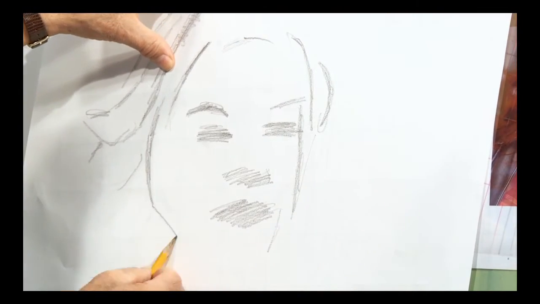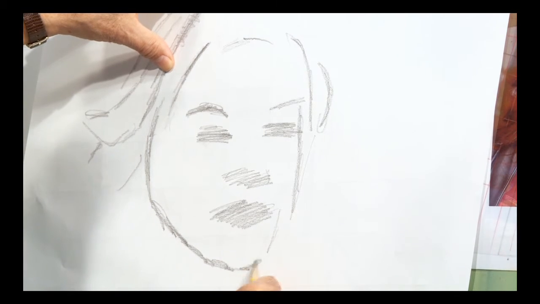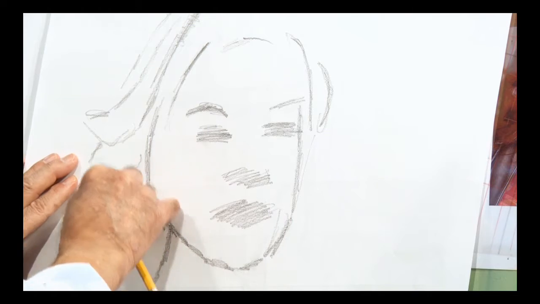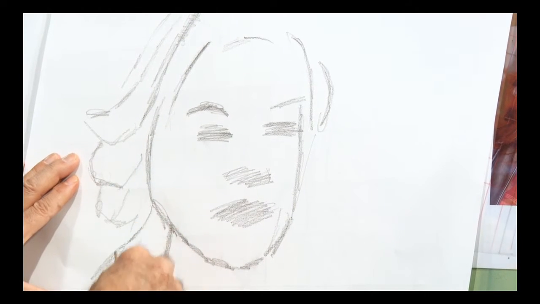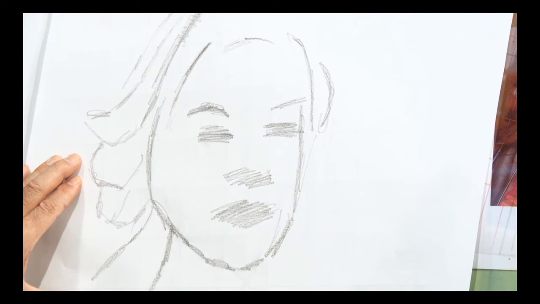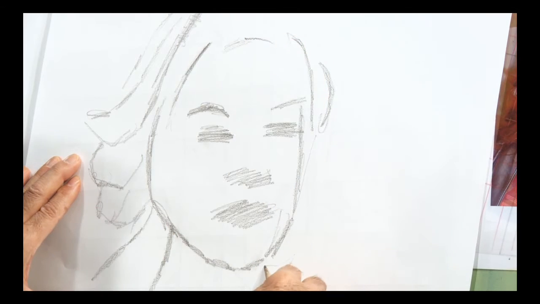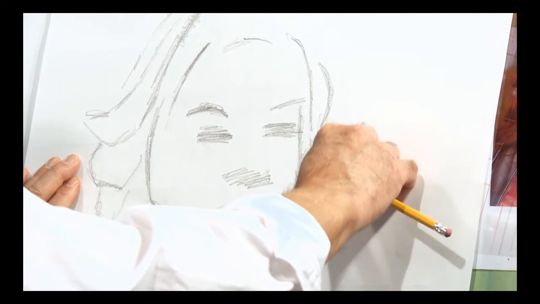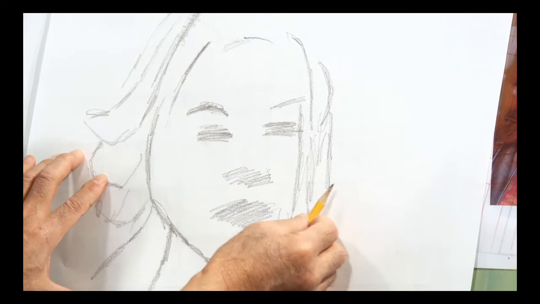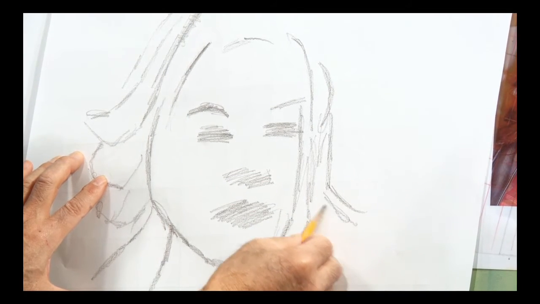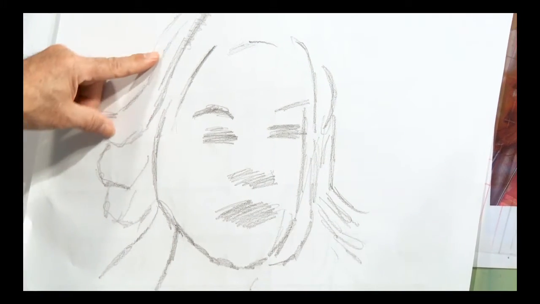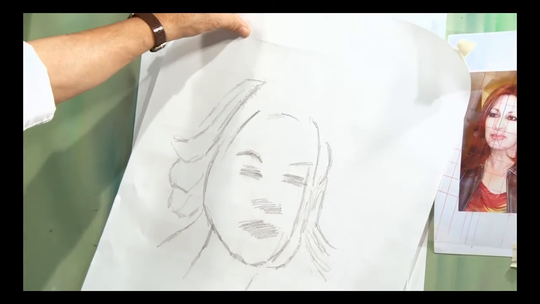Okay. On this point here, we don't try to do anything fancy or anything like that. We just try to create carbon paper, so we can transport this to the canvas. Okay, this is more or less what I did.